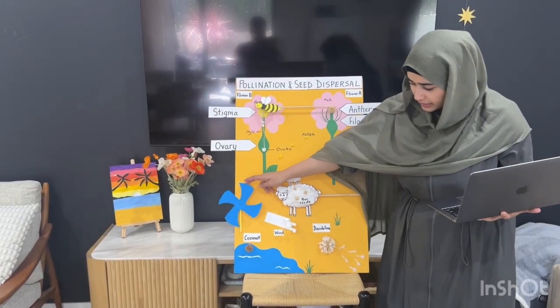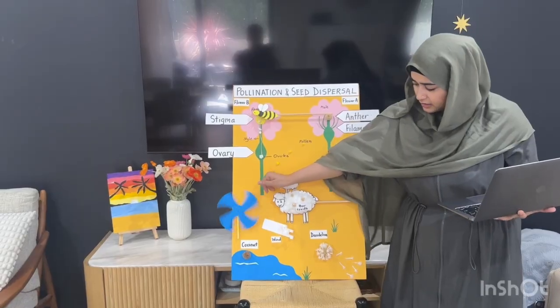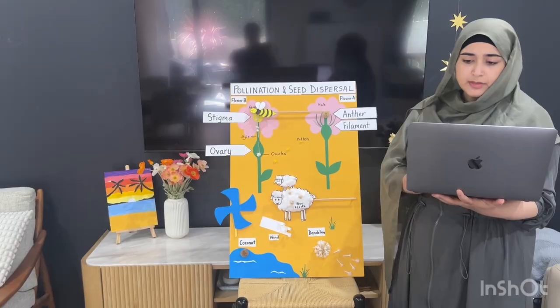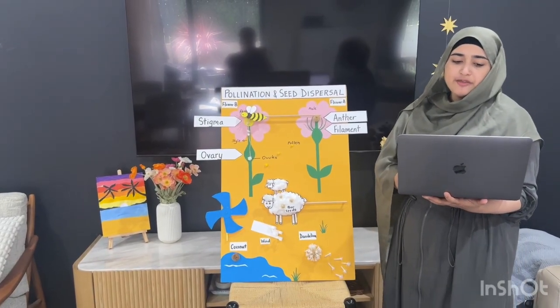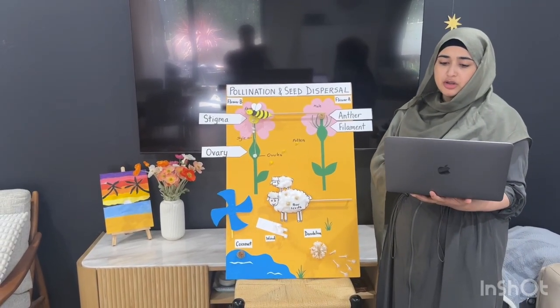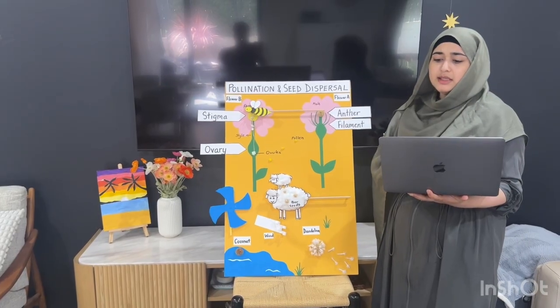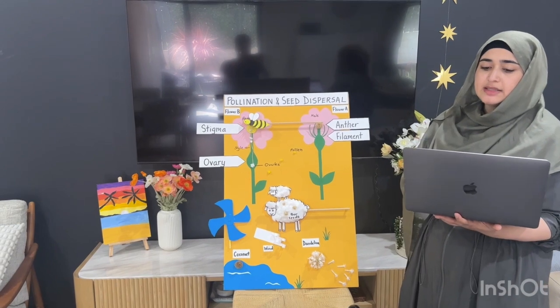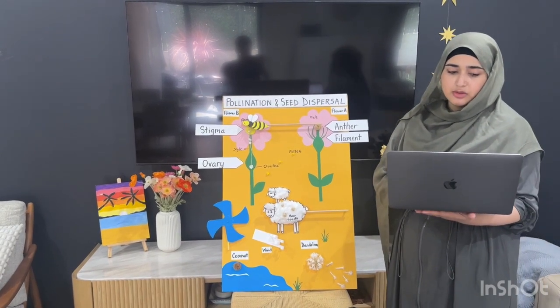Here's the fan, and as the wind blows, it floats gently through the air away from the parent plant. By traveling on the wind, the seed can land in a new spot with more light, space, and nutrients, giving it a better chance to grow.